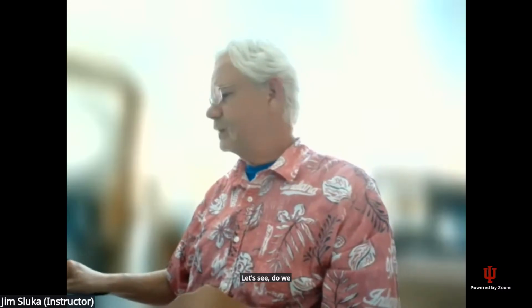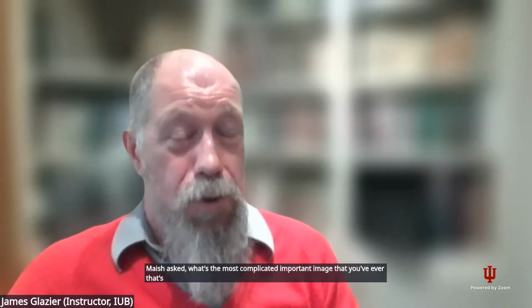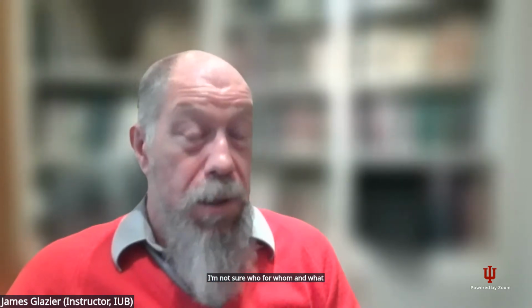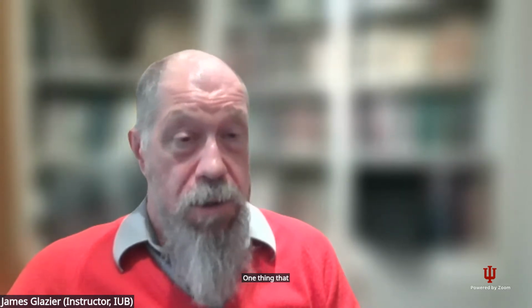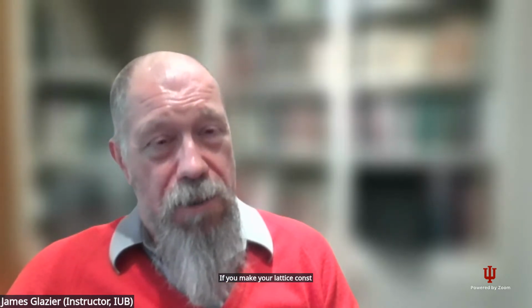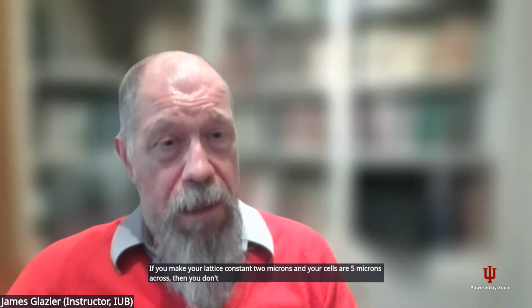Let's see. Any other questions? Maisha asked, "What's the most complicated imported image that's worked?" I'm not sure for whom, and what breaks down. One thing that certainly breaks down is the spatial resolution. If you make your lattice constant 2 microns, and your cells are 5 microns across, then you don't get a lot of spatial structure.